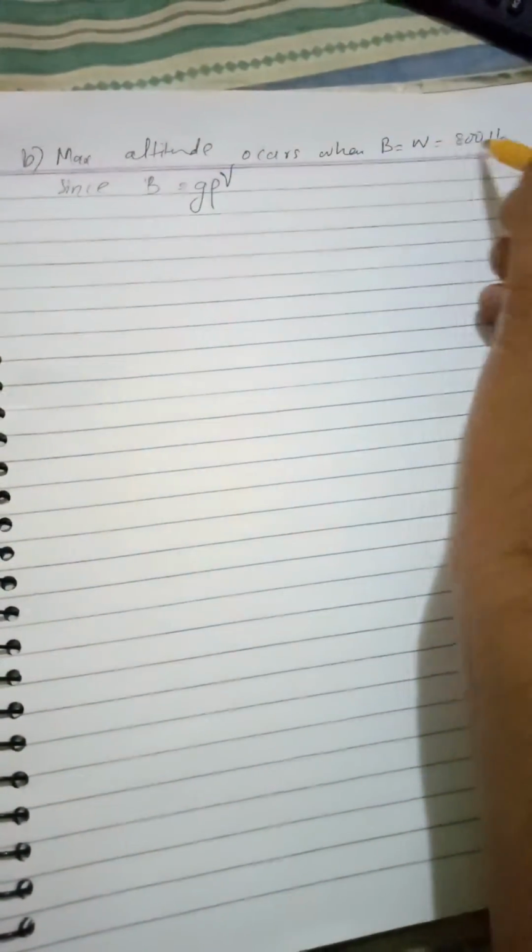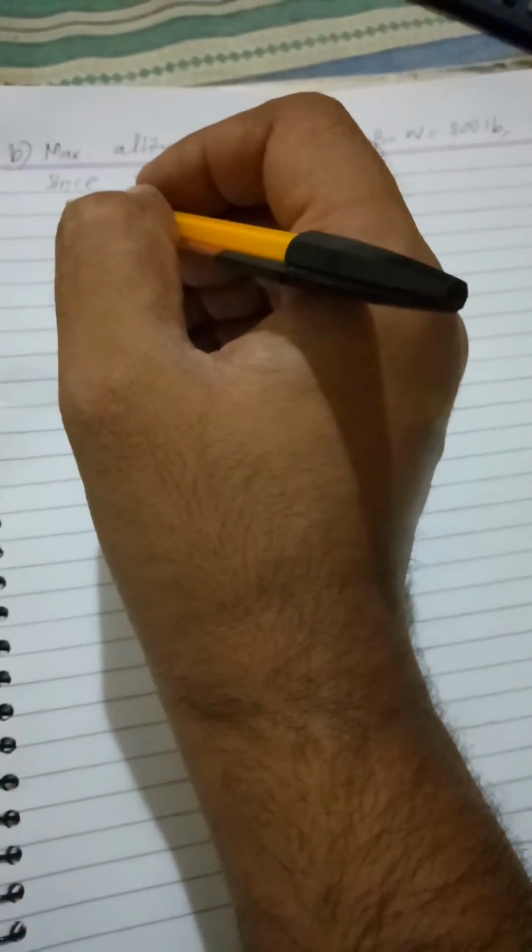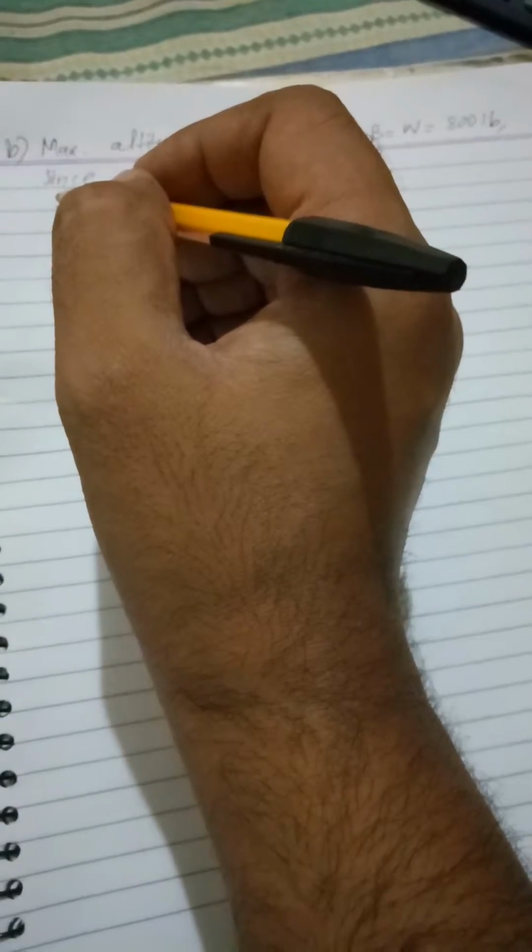So the maximum altitude occurs when B is equal to W, which is 800. And assume the balloon volume does not change.